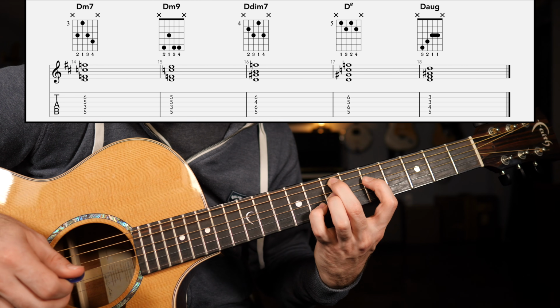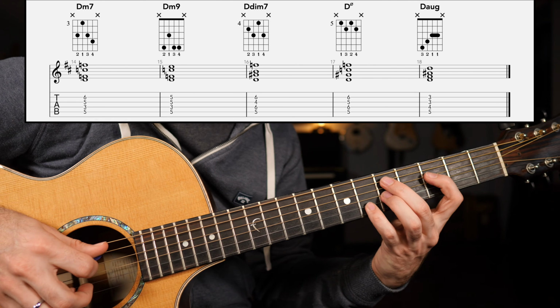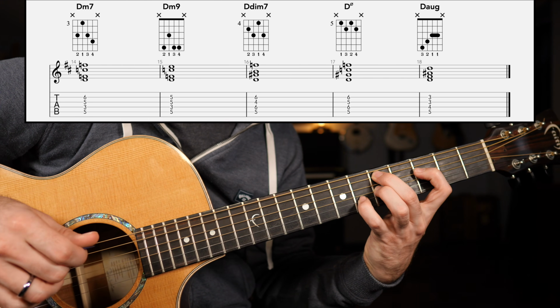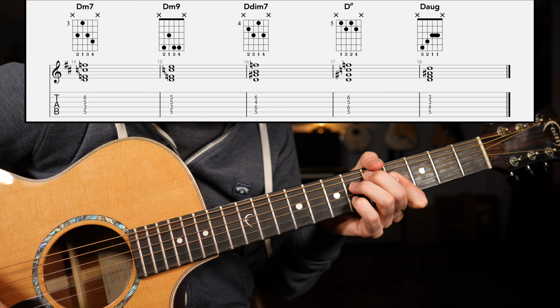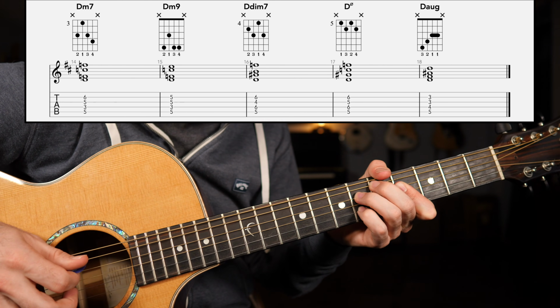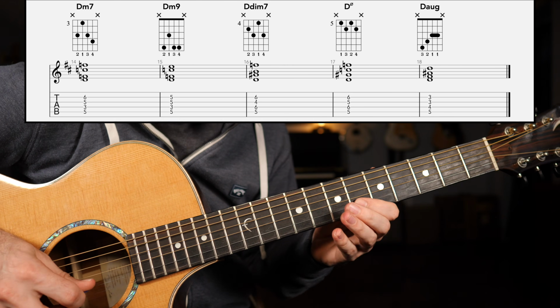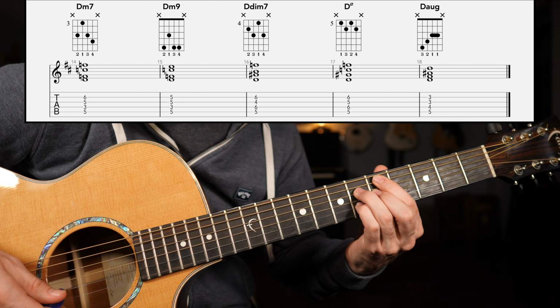All right, so many different combinations of these chords you can use from key to key. Okay, so far you have the minor 7, the minor 9, and the full diminished. All right, now moving on to the half diminished. I call this one the zigzag chord, just because of the position of the fingers.